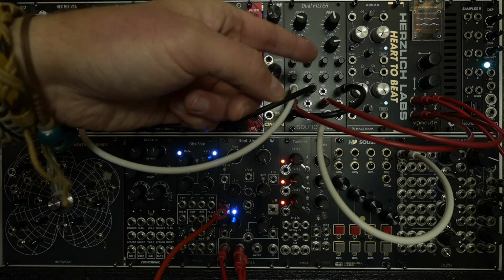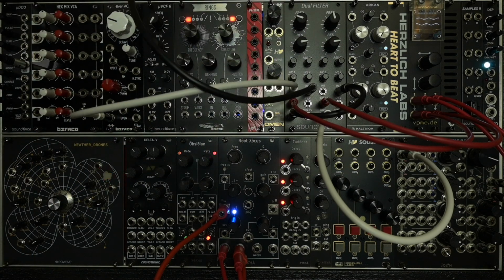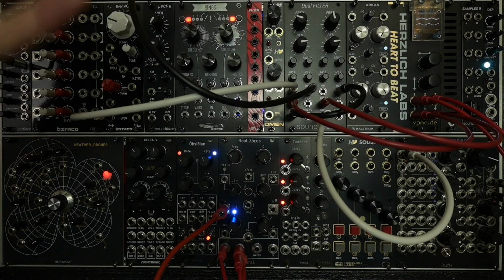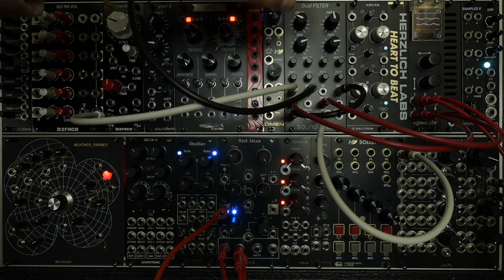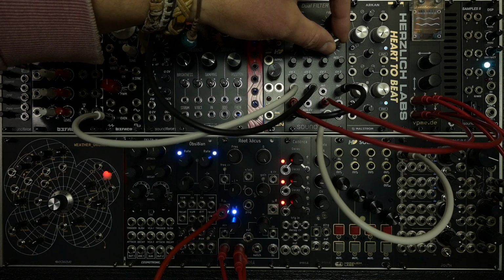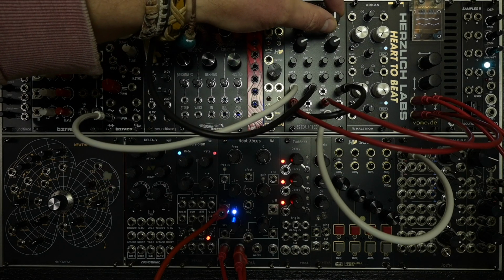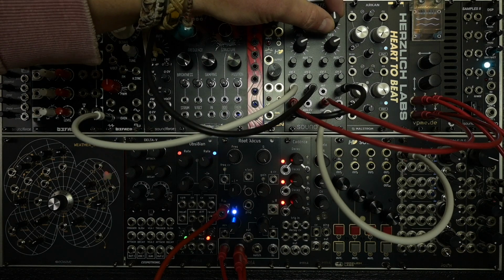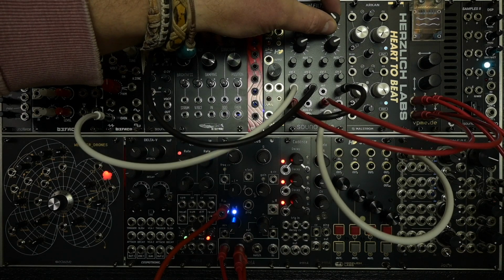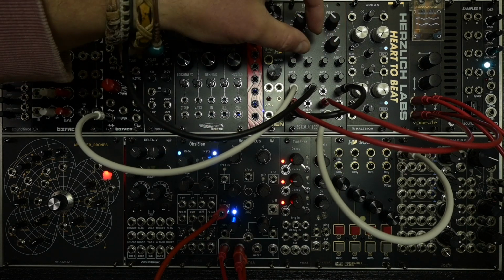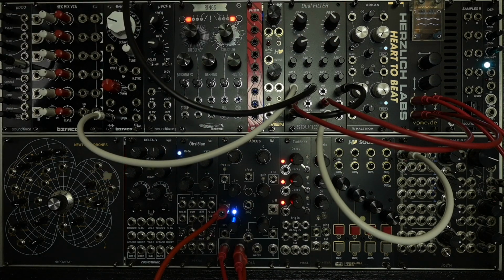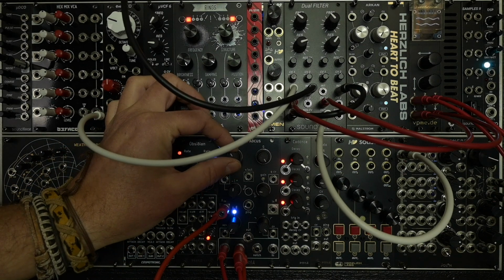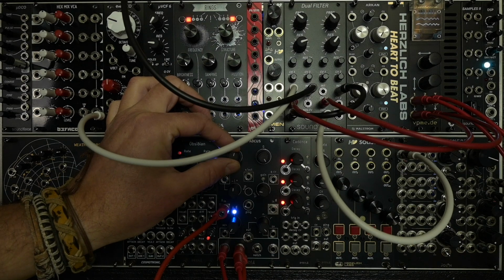The saturation is probably happening in the dual filter, as there is quite some grit possible with this filter. And since I have the resonances on them cranked as well, it is to be expected that we have some rather nice clipping, but it's clipping nonetheless. And of course you can go faster if you want.